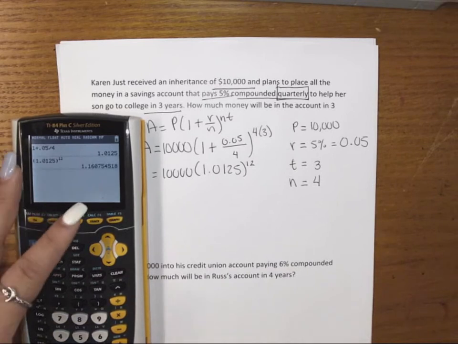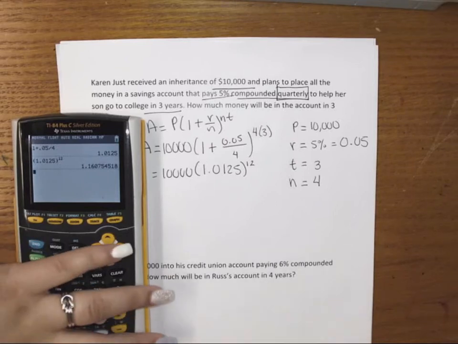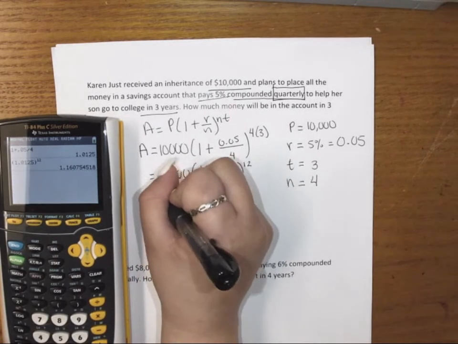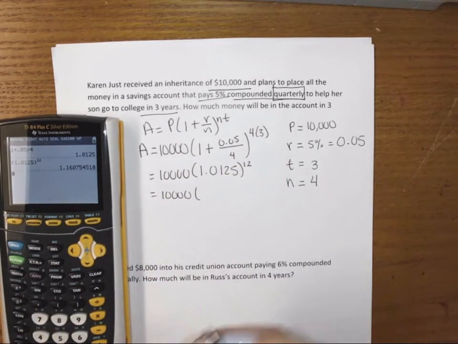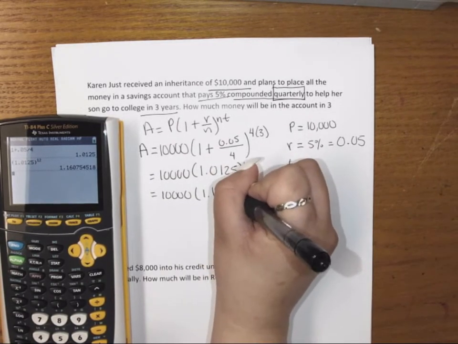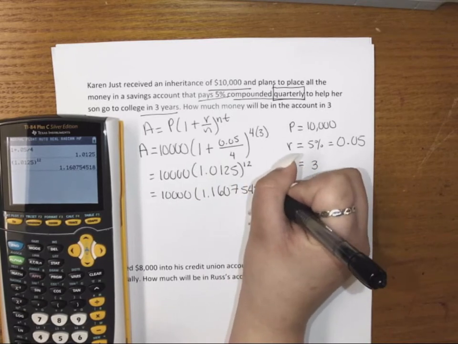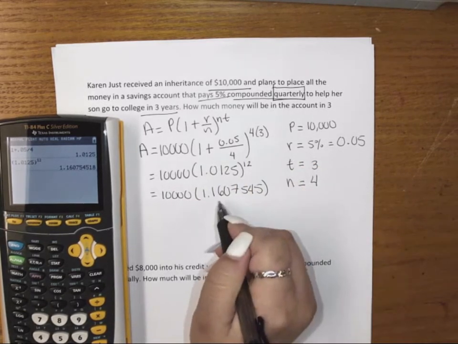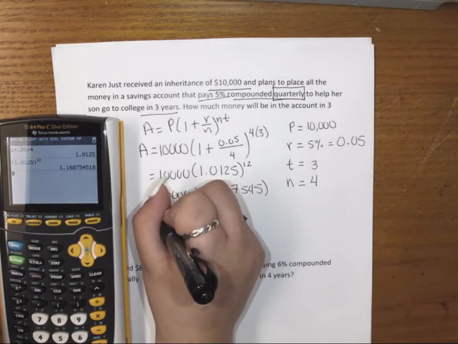So you see how we get a bunch of numbers after our decimal. Go ahead and keep a lot of your decimal because you're not allowed to round until the very, very, very end. So we have 10,000, and I'm going to go ahead and keep 1.16075545. So you have to keep a lot of those. For this type of problems, we cannot round until the very, very end.